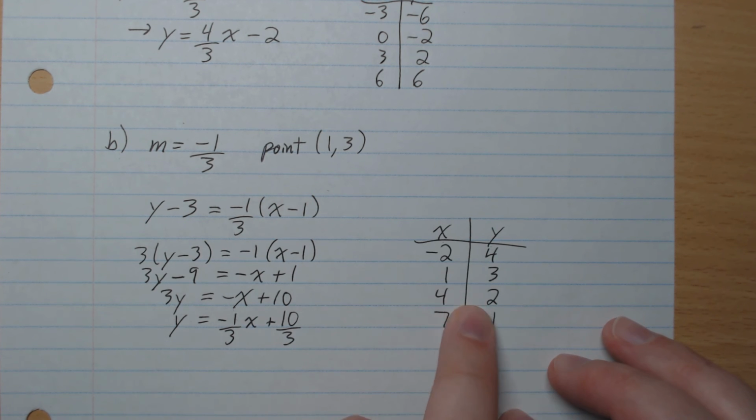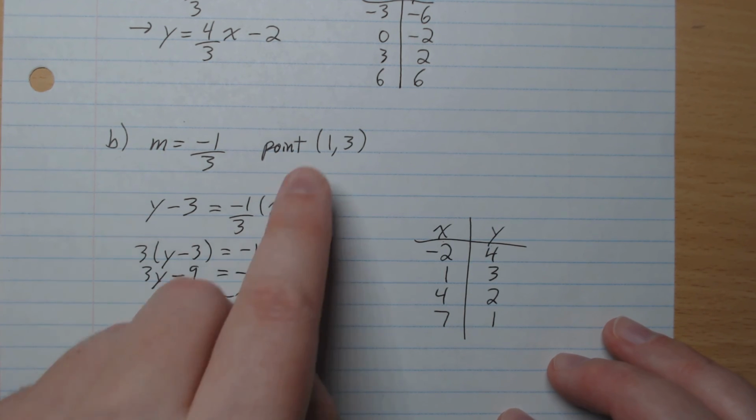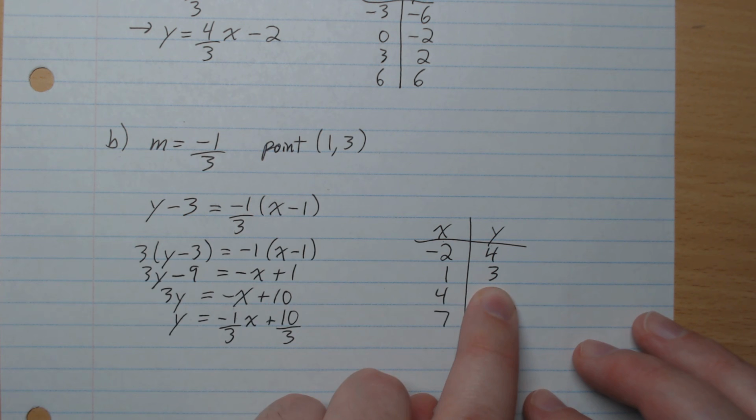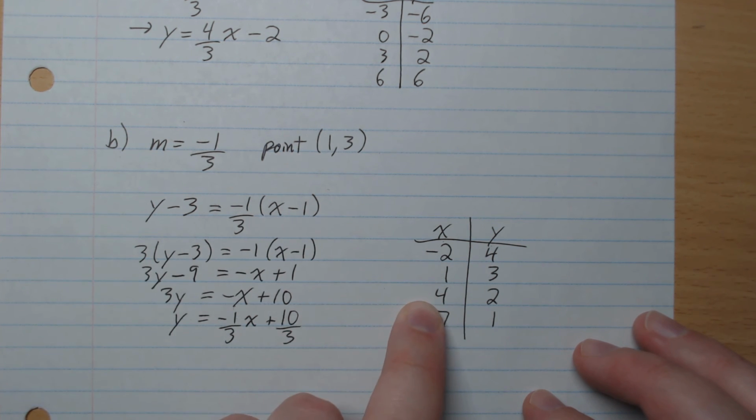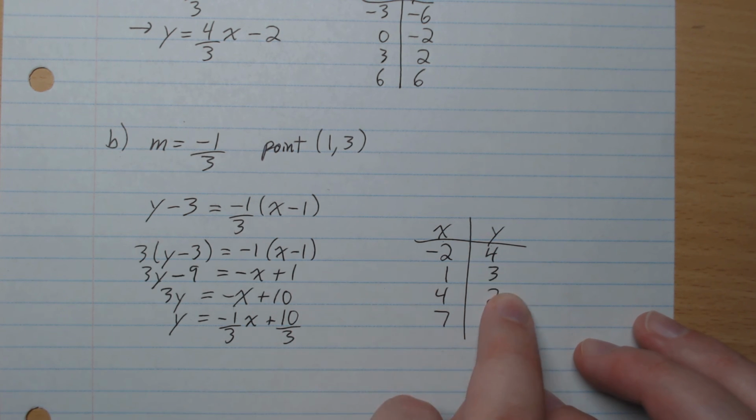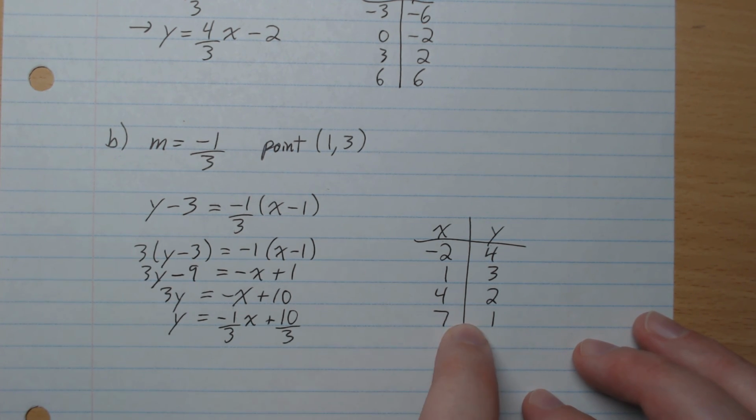And so we have a couple points here. We know that (1, 3) is on the line, and we're going to follow this slope. We go up by 3 for our x, down by 1 for our y. Up by 3 for our x, down by 1 for our y. And so here's the table, and here is the equation of our function.